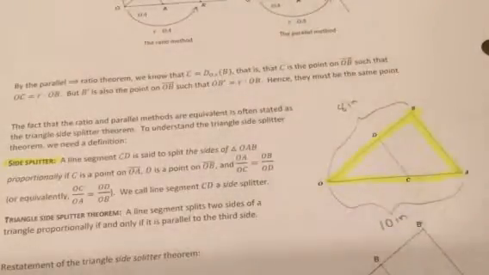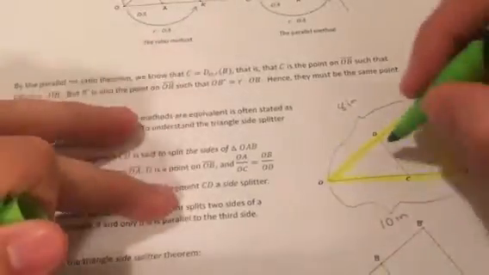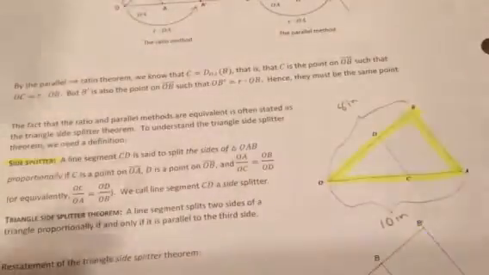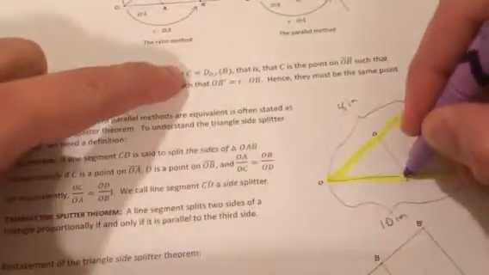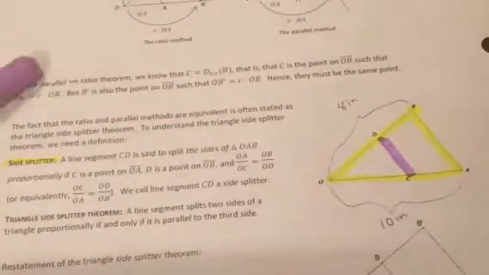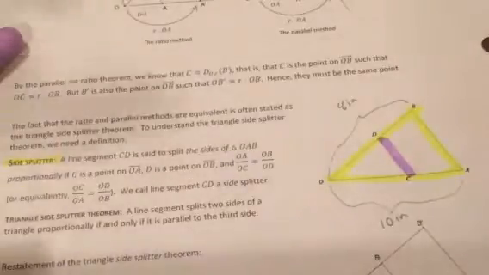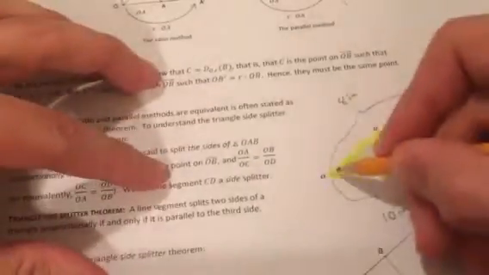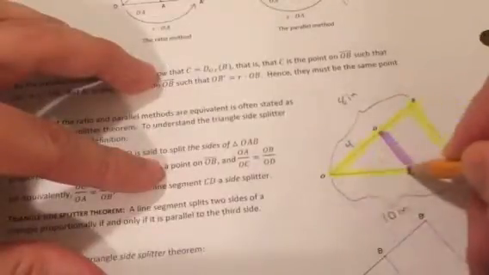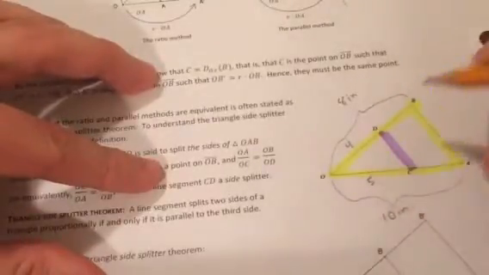And basically it means this: if I draw a line segment right down the middle, okay, let me use a different color because I think yellow and green are too close, but let's draw this segment, CD. All right, and it splits your triangle into a smaller triangle. And now this segment, let's say that is 4, and this segment over here is 5.